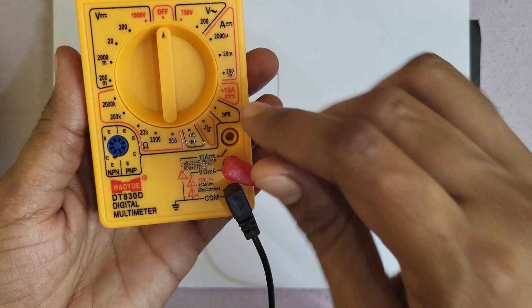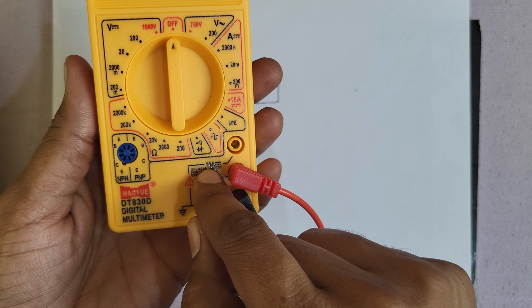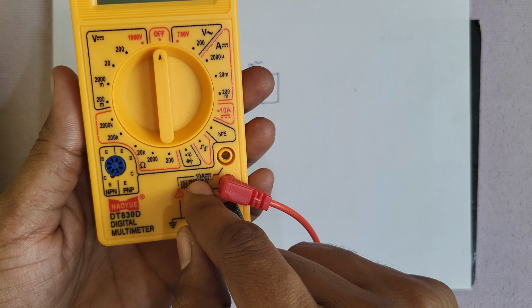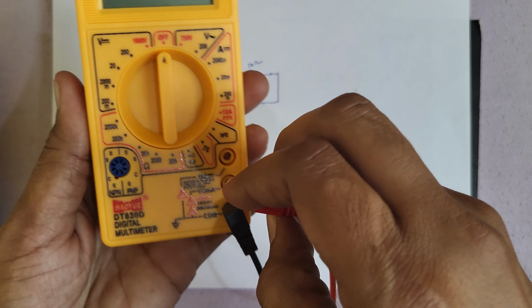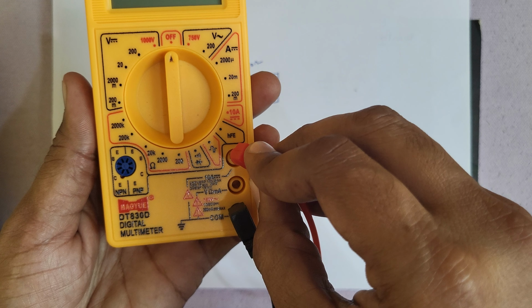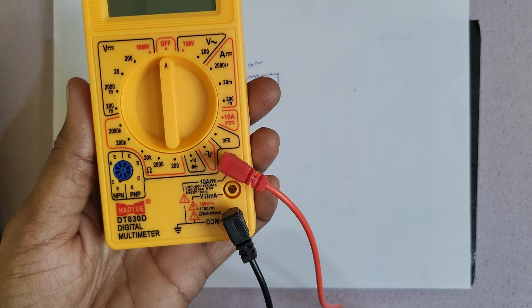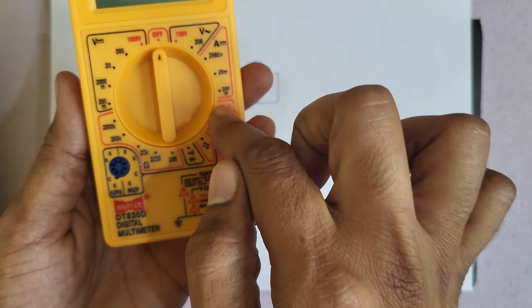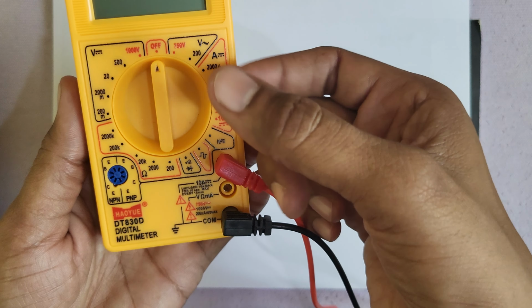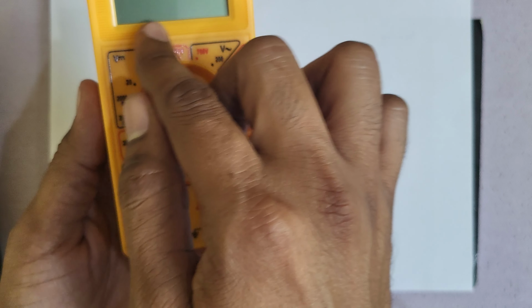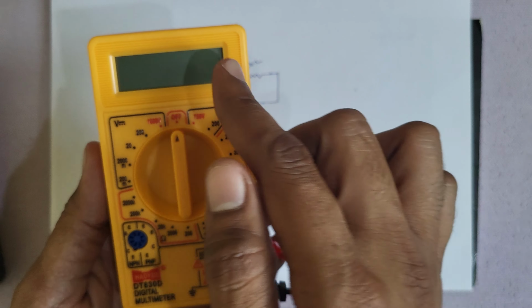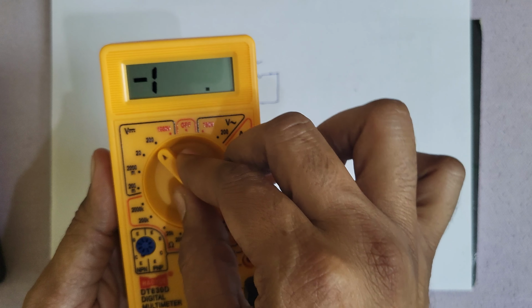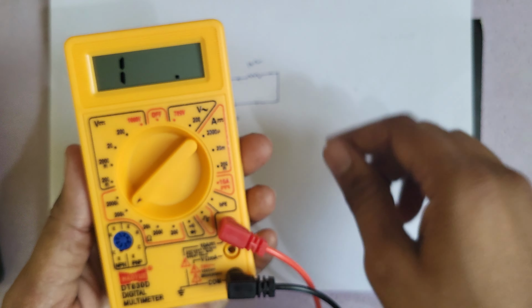And now here if you see, there is 10 amperes. If you want to measure a current of 10 amperes, then this should be moved to here. This is about the connections. Now you look at this one. This is made of plastic and there will be a display present here. And there will be a knob which can be rotated like this.